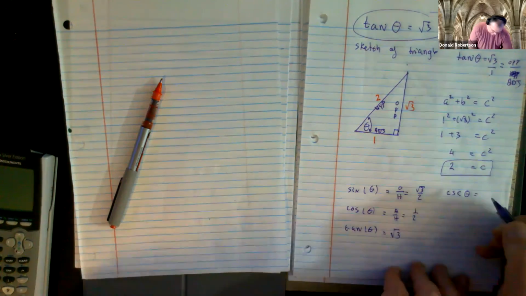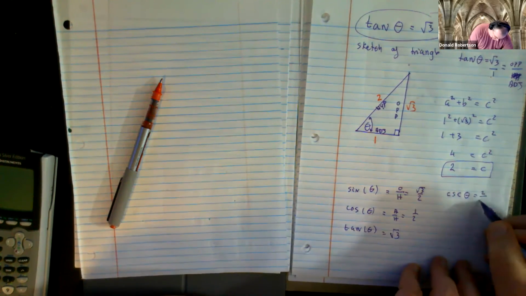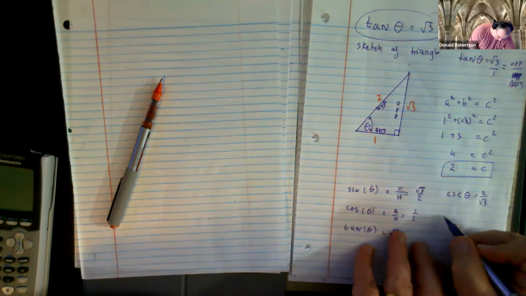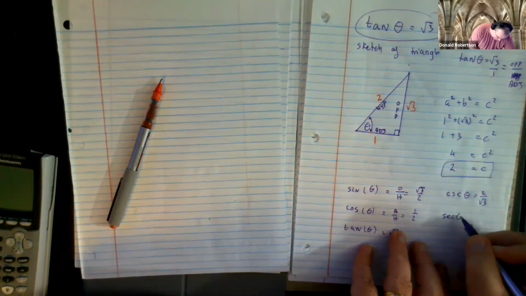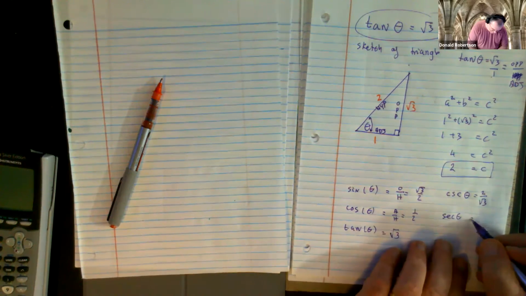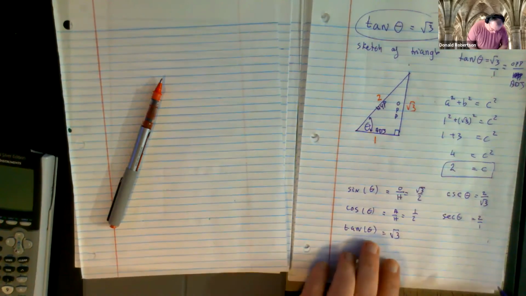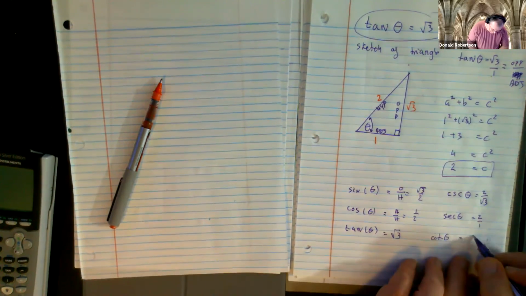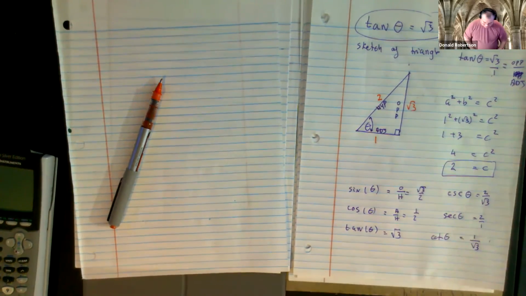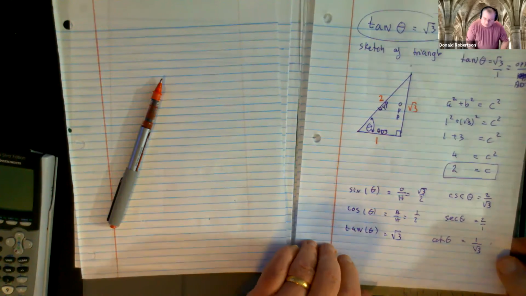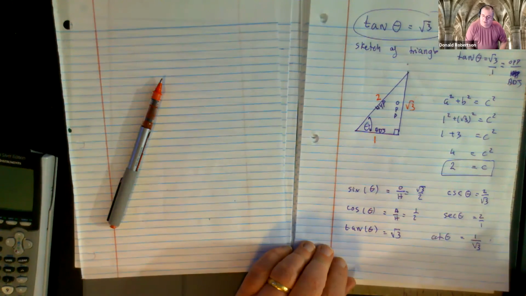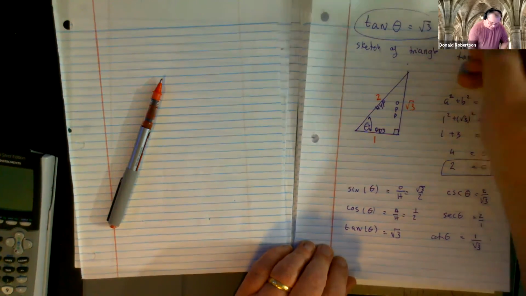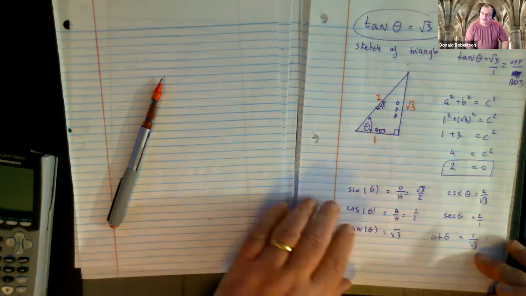Cosecant of theta is what you get when you turn that guy upside down, right? Reciprocal. Secant of theta is the reciprocal of a cosine. And cotangent, I should say, of theta, is the reciprocal of that guy. So far, so good? So if I tell you just that guy, can't you find all 6 eventually?